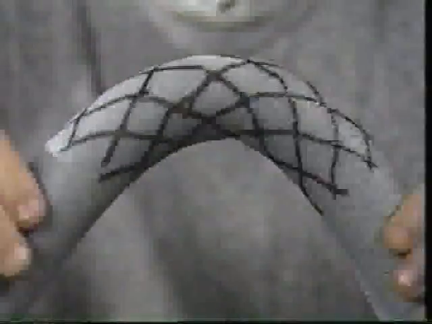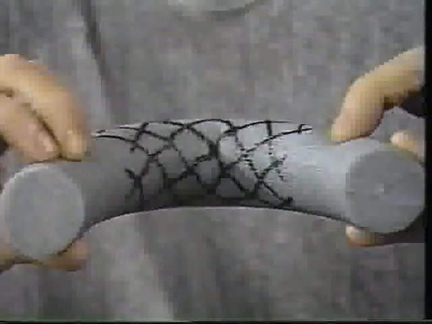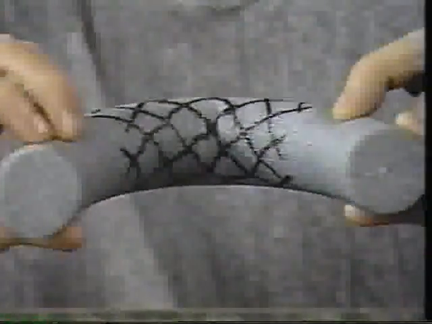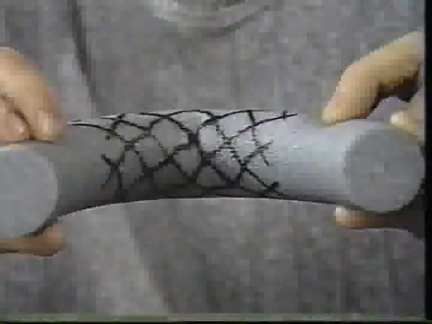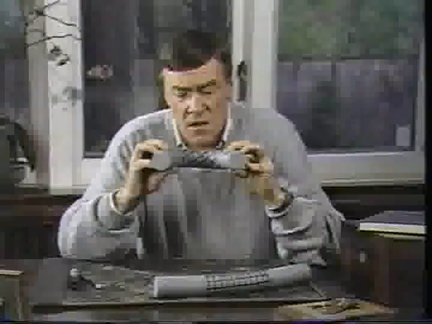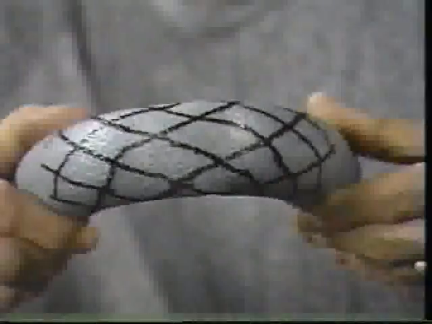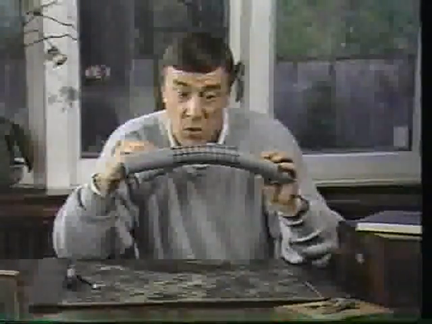This time, the compression on the inside of the curve forces the intersections of the lines closer together, but there's space between the material for it to squeeze into. So such a tube can be turned around quite tight curves without kinking. Of course, there is a limit. Eventually, those on the inside would pile up on each other, and on the outside, they would be stretched too far, but nowhere near as quickly as they would with this one.